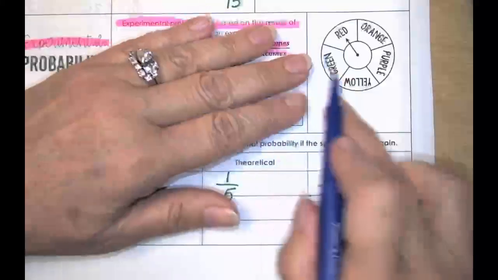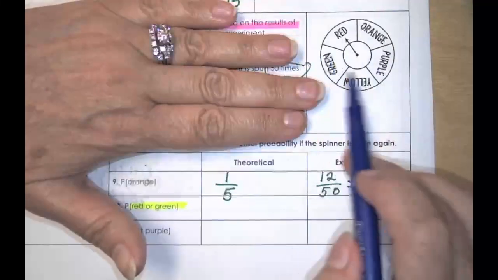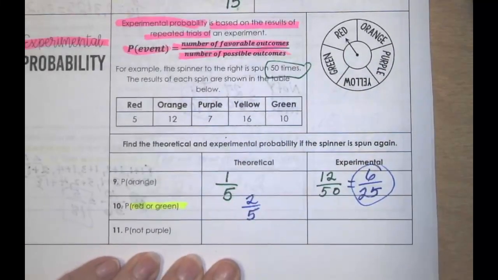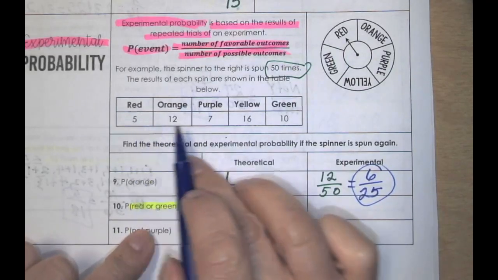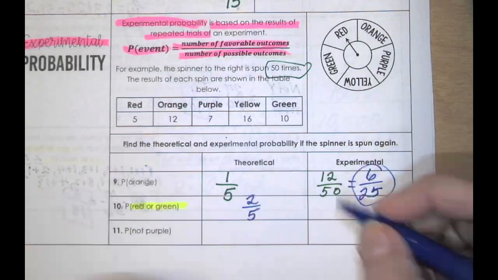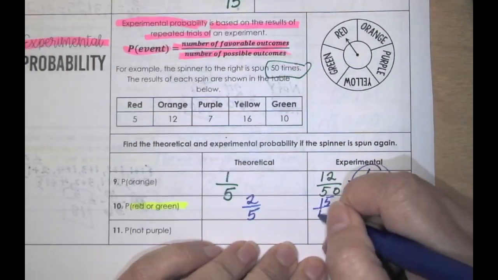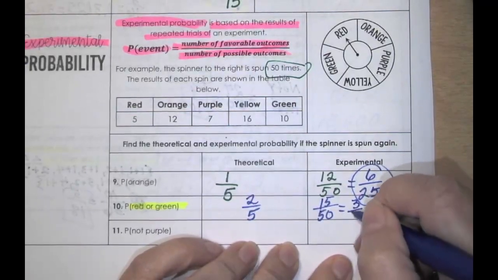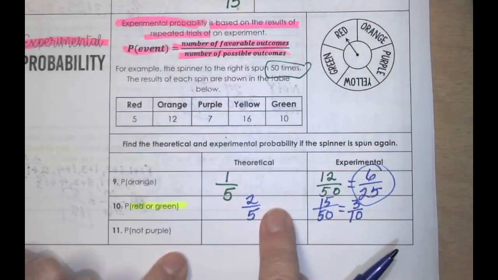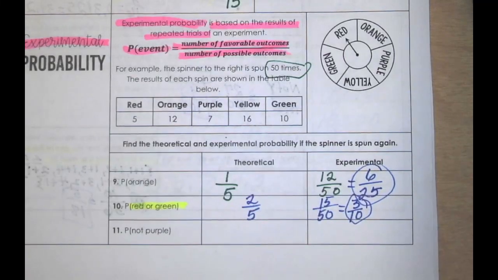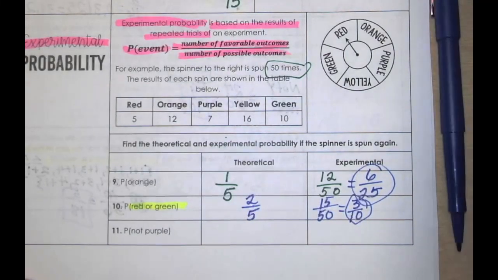Over here, if I ignore the experiment, in theory, red and green make 2 of the 5. But if I look over here, what actually happened in my trial, red and green make 15. So it actually happened 15 out of 50, which reduces to 3 out of 10. This would be 4 out of 10. So it actually happened a little less than the theoretical, but very, very close.